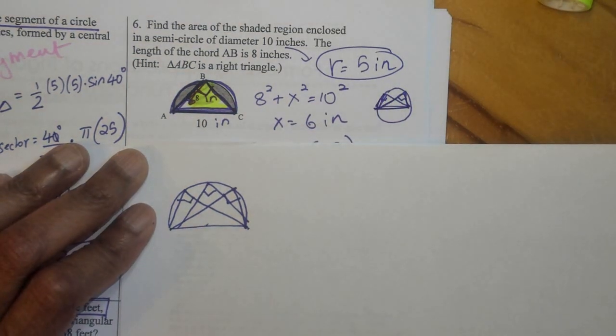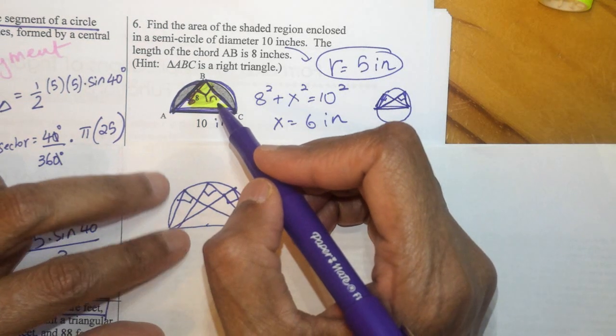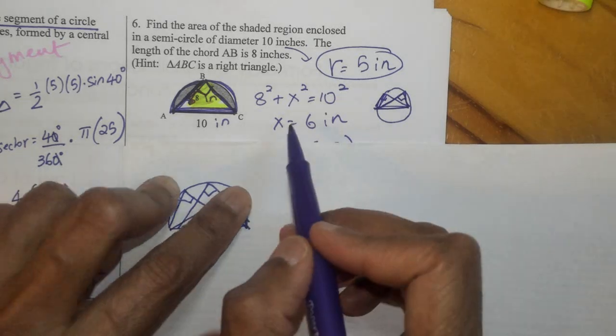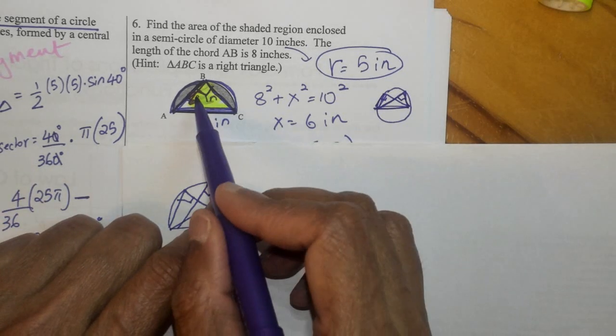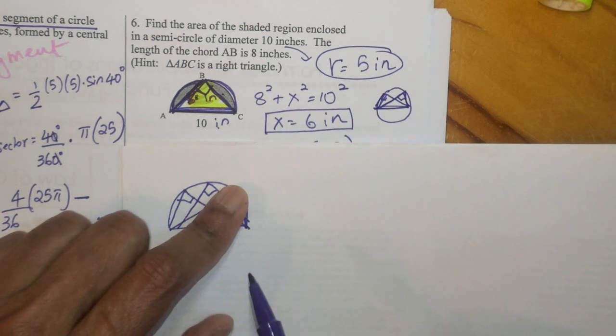Do not tell me 8. It is not necessarily 8, because nowhere does it tell you that this is an isosceles right triangle. But what you do know is it is a right triangle. That means you can do the Pythagorean theorem. 8 squared plus x squared equals 10 squared. Therefore, I get x to be 6 inches.